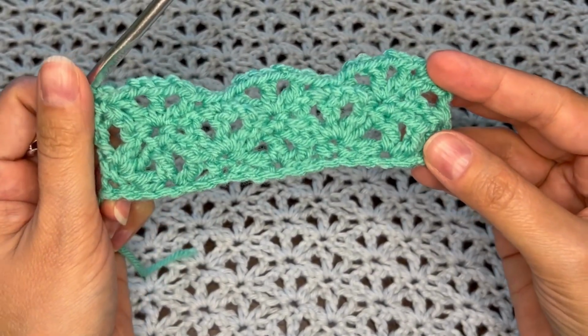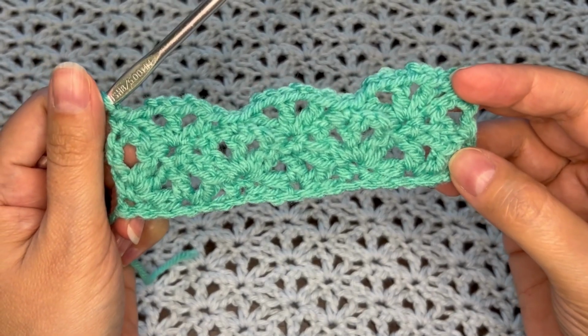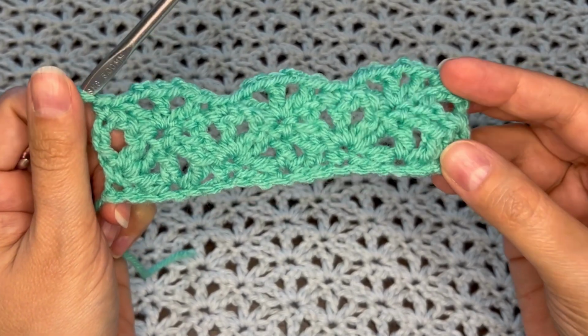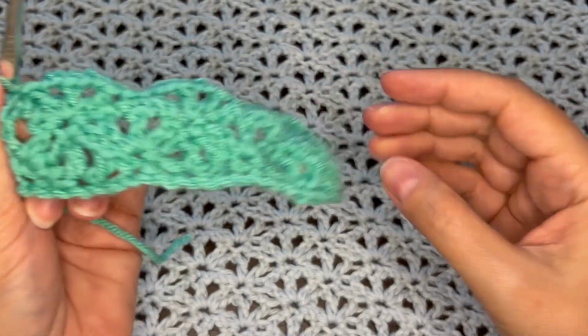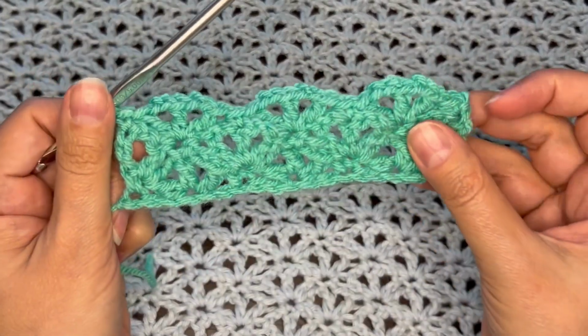So there you go, there's the spatter stitch, and to keep going you just keep repeating rows 2 and 3, and then you get something like this.